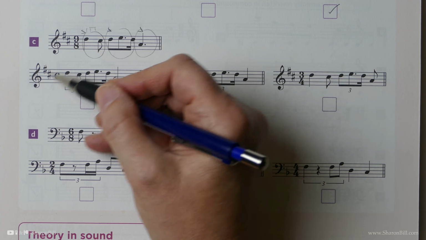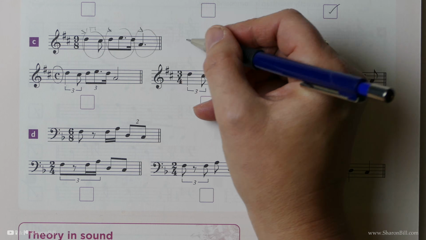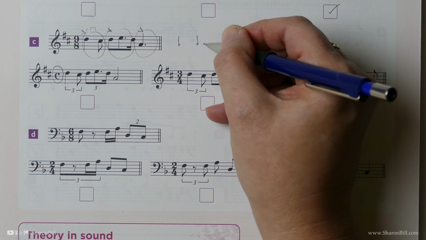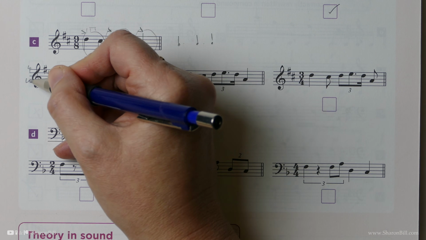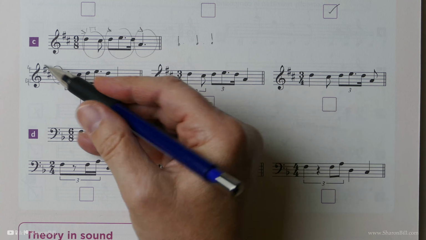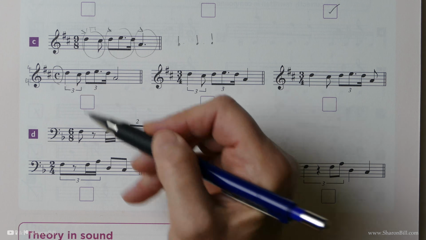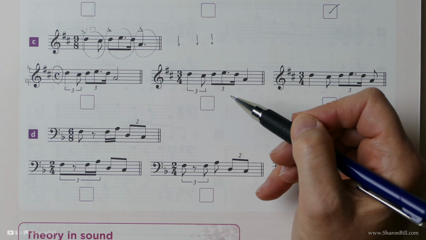And notice here, this is so wrong as well, because this is a group of 3. 1, 2, 3. And if you remember, that common time gives us 4 beats in a bar. So we've completely changed the meter and everything. So that's just wrong. Too many beats in the bar.